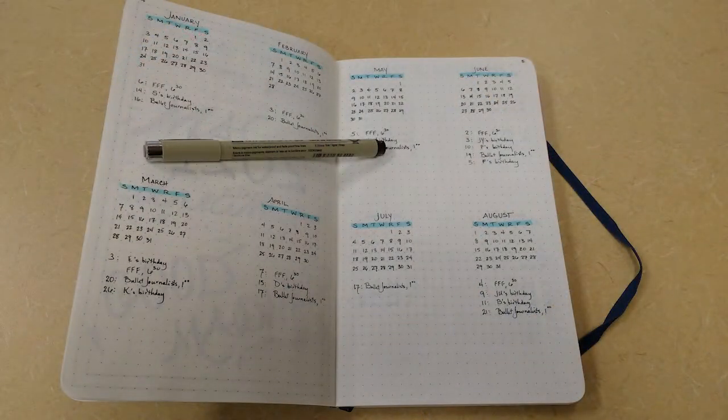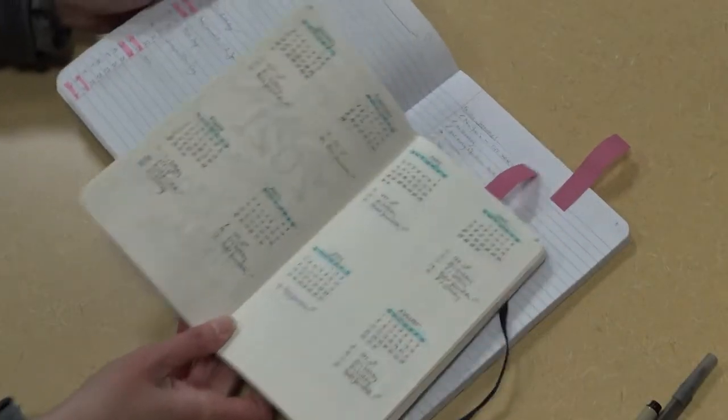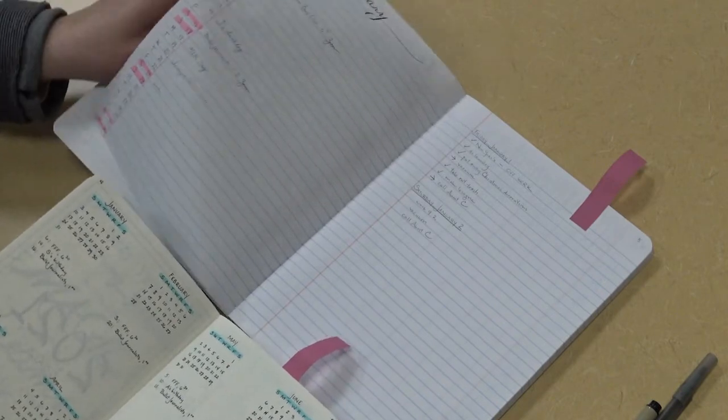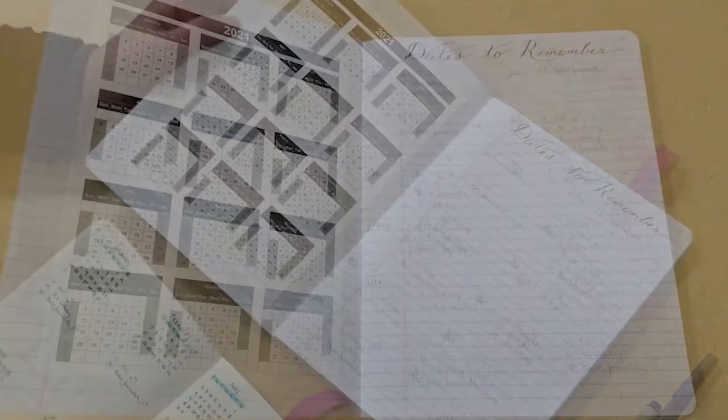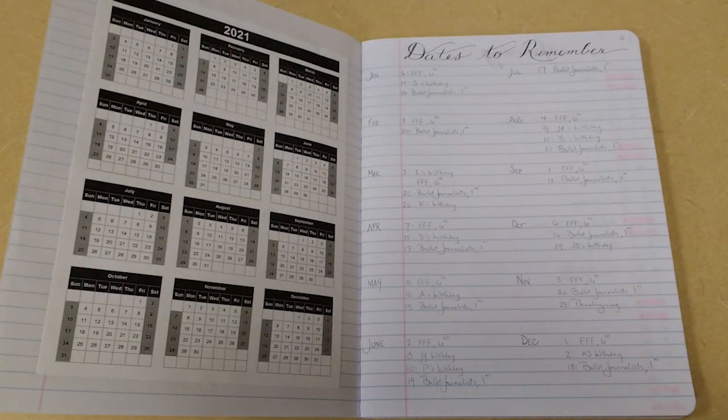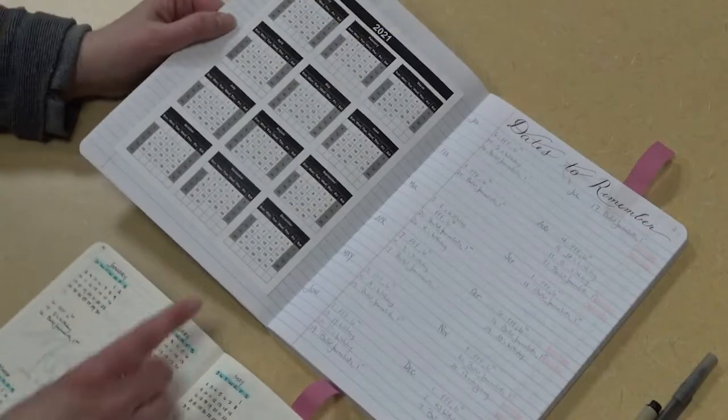The future log serves the same purpose, but for a full year, or even a half a year or 1 quarter, just depending on what you need. You can create it from multiple monthly logs, or you can write out or paste in small calendars for each month and add the dates you need to remember next to them. In this instance, I've just printed out a calendar from online and taped it in. Nobody said you can't.